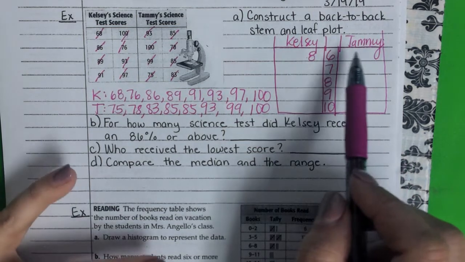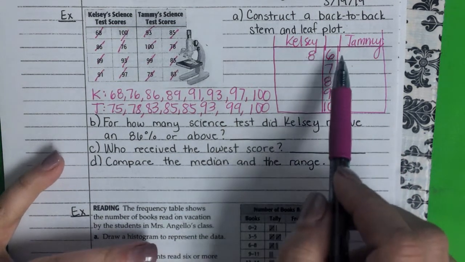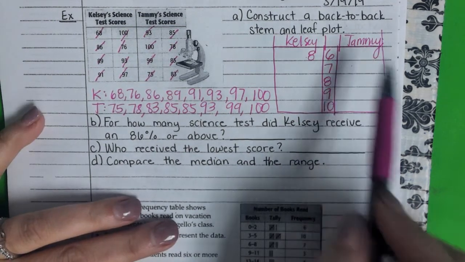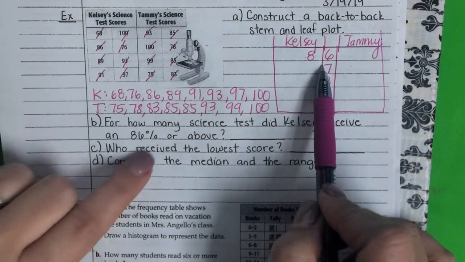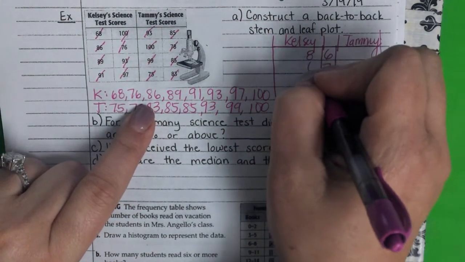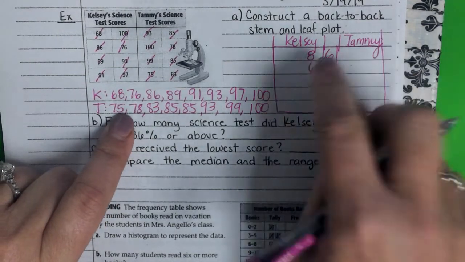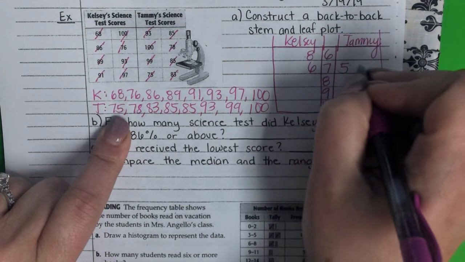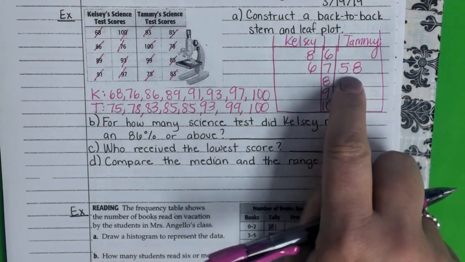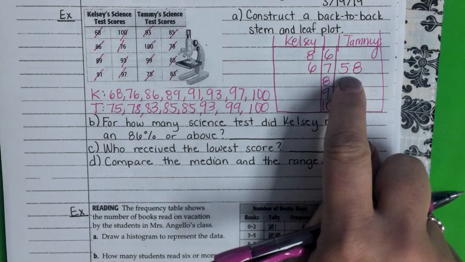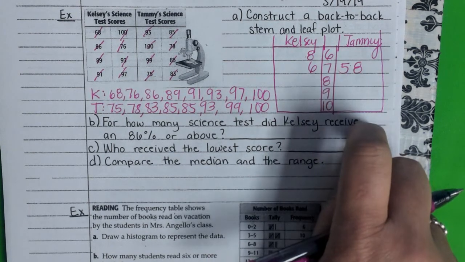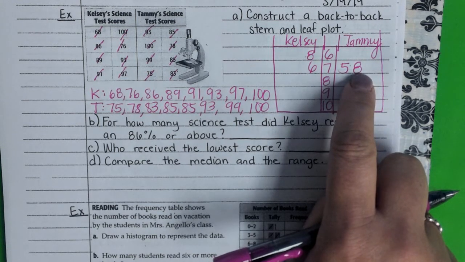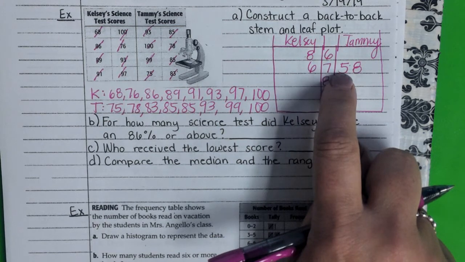Okay? Alright, does Tammy have any 60s? No. Do I put a 0 here? No, because that would actually represent 60. So we want to make sure and leave it blank. What about our 70s for Kelsey? 76. Okay, that was Kelsey. And then Tammy had what? 75. And 78. Now, you can put commas. You don't have to. The reason you don't have to put commas is because all of these are single digits. So you know that that 5 is not part of 58.